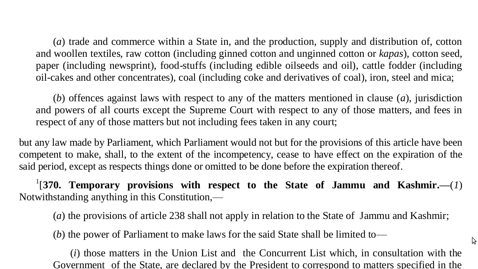A. Trade and commerce within a State in, and the production, supply and distribution of, cotton and woollen textiles, raw cotton including ginned cotton or unginned cotton or kapas, cotton seed, paper including newsprint, foodstuffs including edible oilseeds and oil, cattle fodder including oil cakes and other concentrates, coal including coke and derivatives of coal, iron, steel and mica.